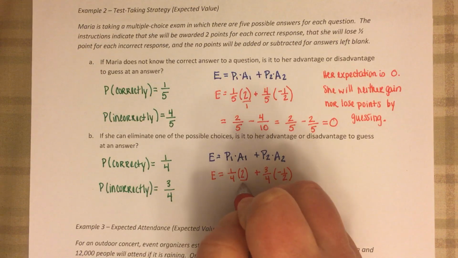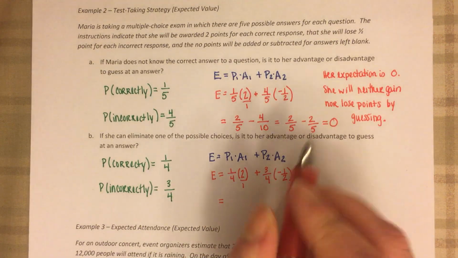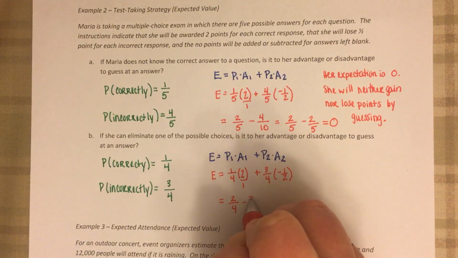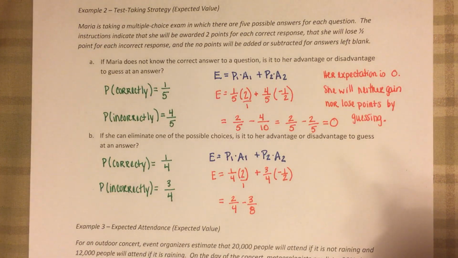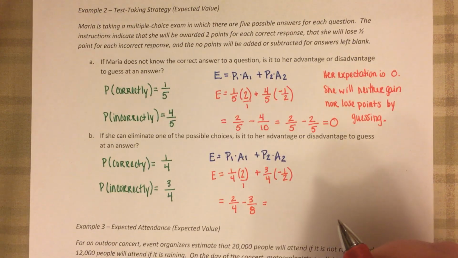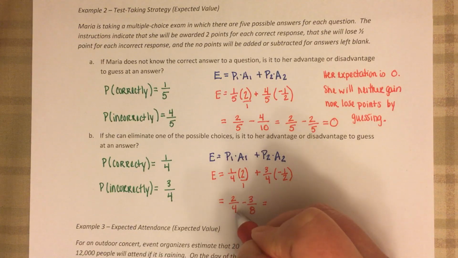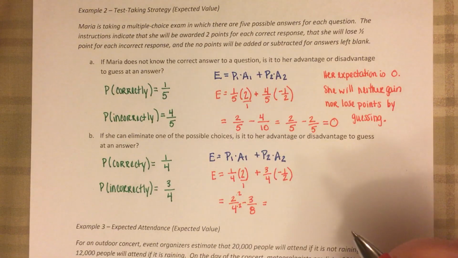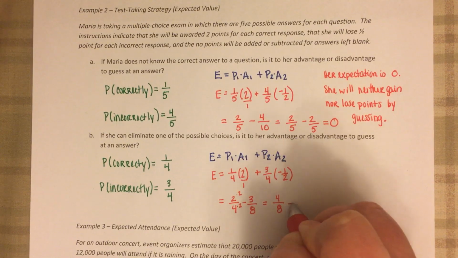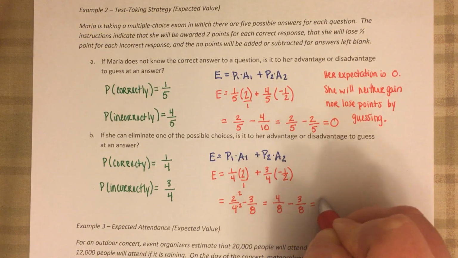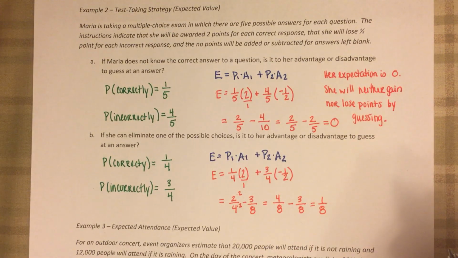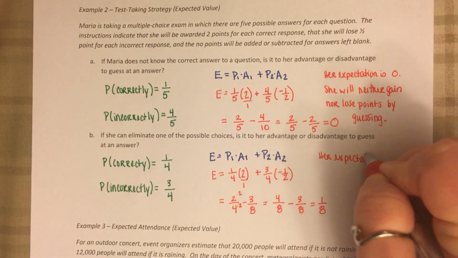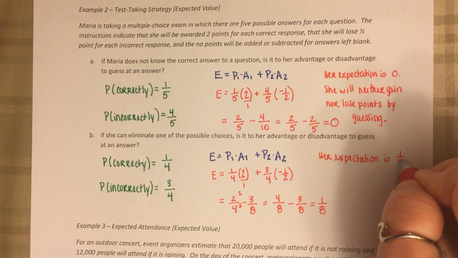So again, we're going to think about this 2 as being a fraction, and we're going to multiply across. Right? 1 times 2 is 2. 4 times 1 is 4. So we have 2 over 4 minus 3 over 8. Then if we change this to fractions that have like denominators that we can subtract, our 2 over 4, we'd have to change to a fraction that has a denominator of 8. So we're going to multiply both our numerator and denominator by 2. So we have 4 over 8 minus 3 over 8, which leaves us with 1 over 8. Okay. So in this case, her expectation is 1/8 of a point.